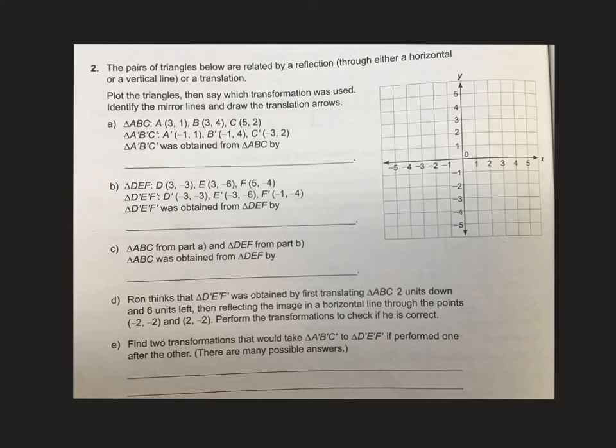So are both triangles facing the same way, or do they face opposite directions? The original figure and the image figure face in opposite directions. Okay, so we'd have true and false for both of those.